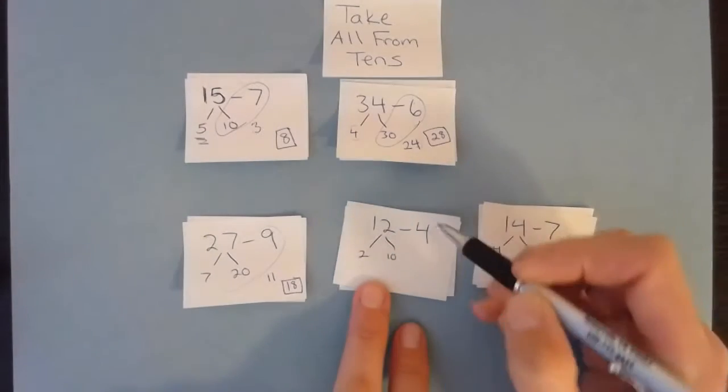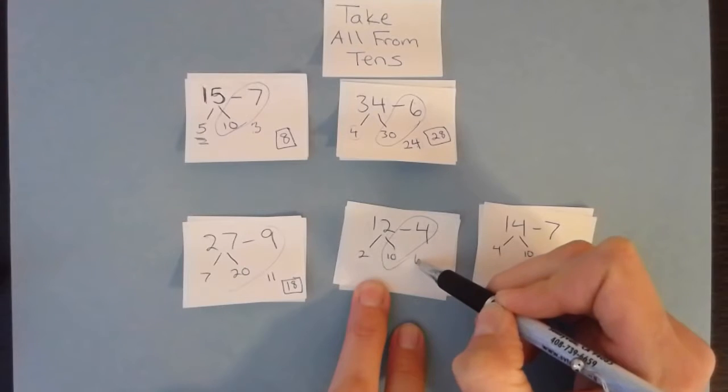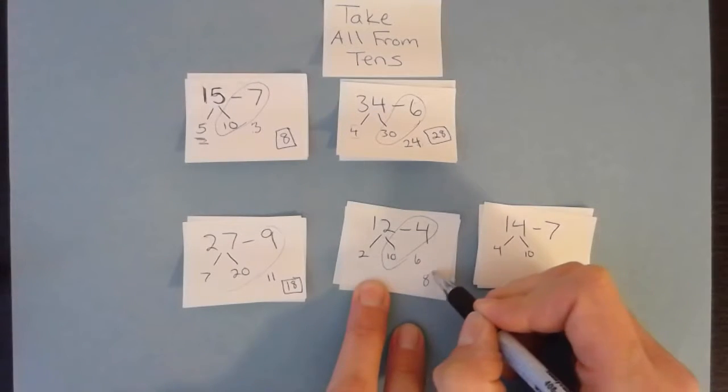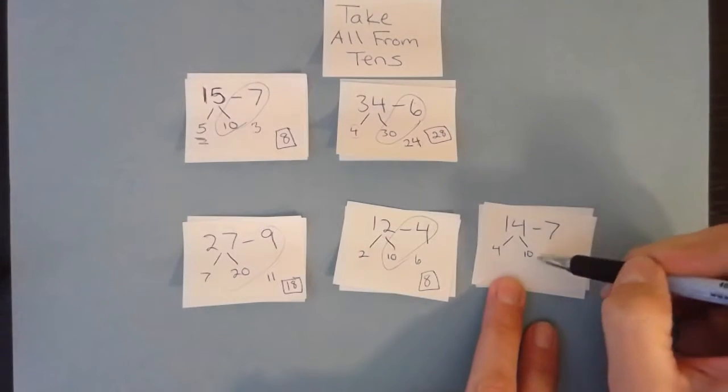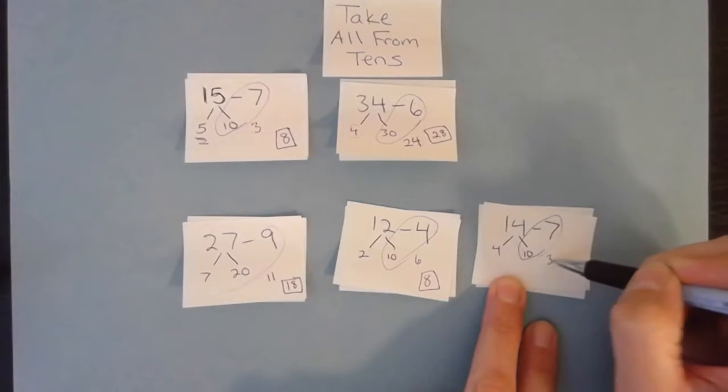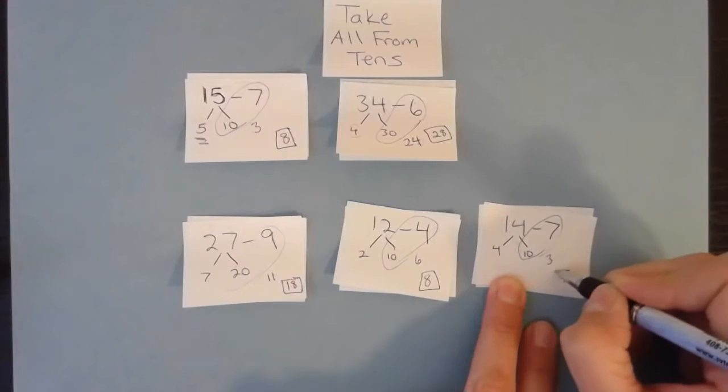Final answer. 10 minus 4 is 6. 6 and 2 is 8. 10 minus 7 is 3. 3 and 4 is 7.